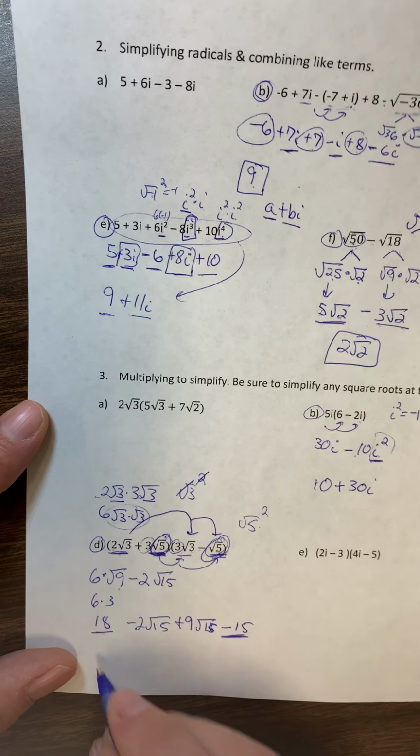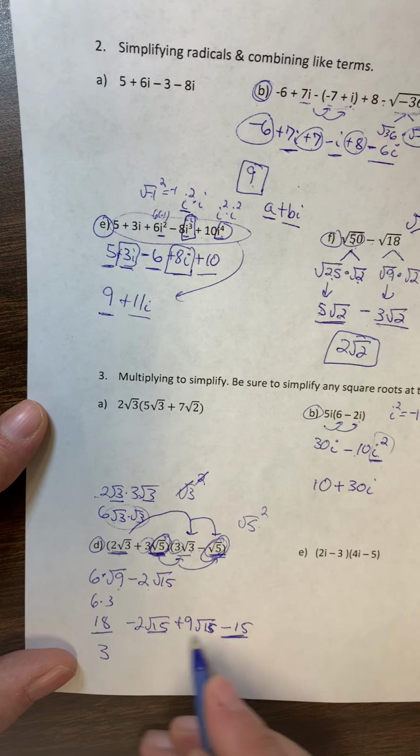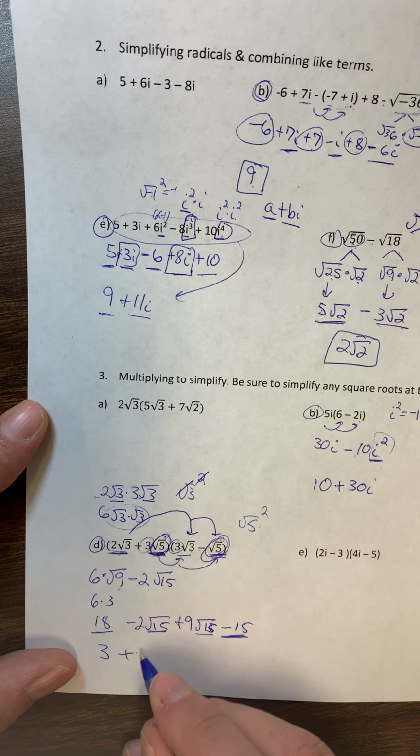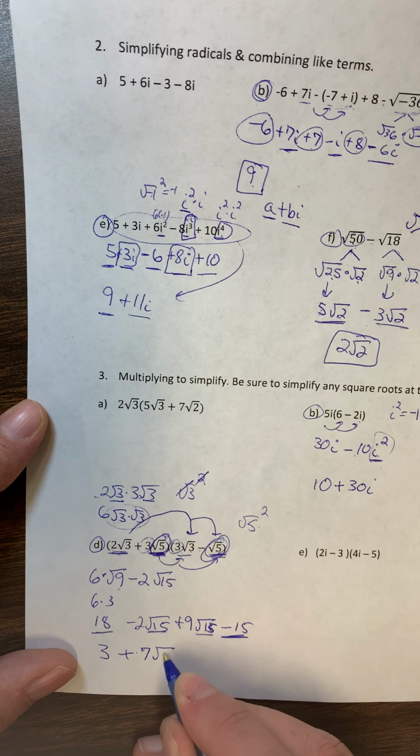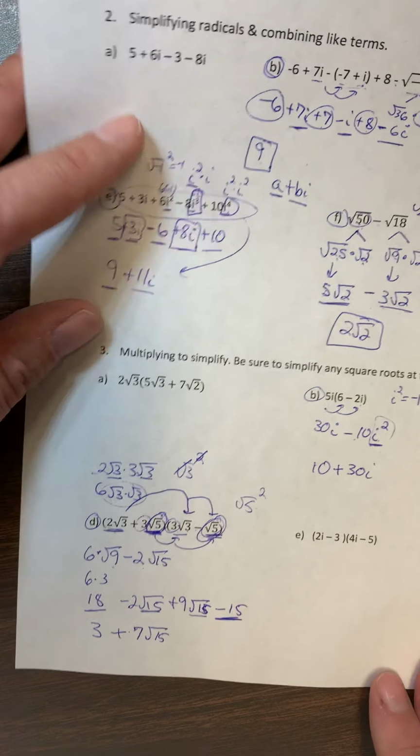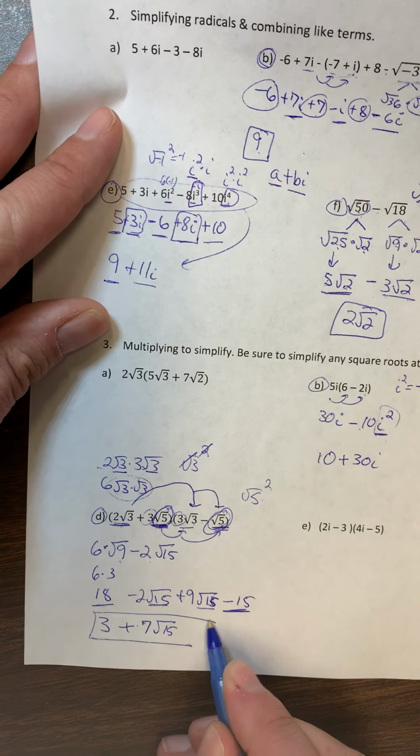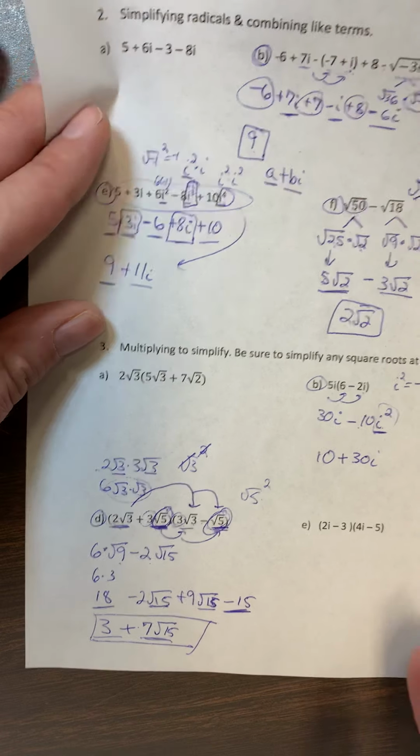We can combine like terms. We have 3, and then these are both square roots of 15. So just like before, we have 7 square roots of 15, just like in our earlier example. Okay, and this is our final answer. These cannot be combined because they are not like terms.